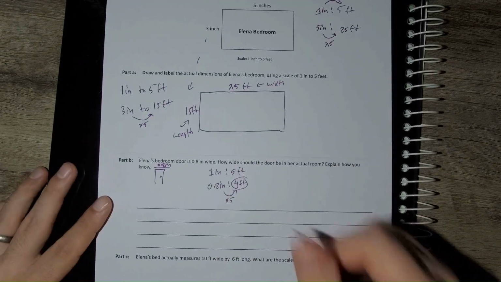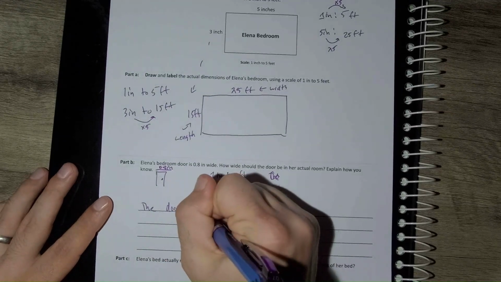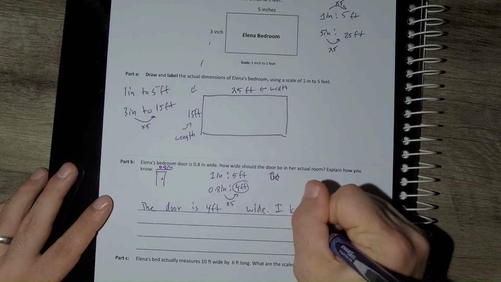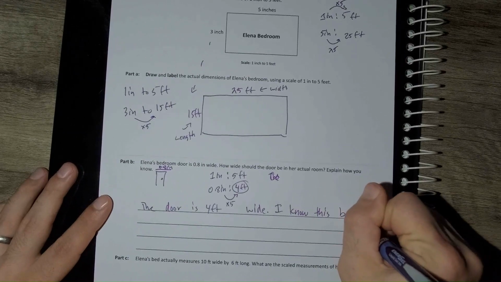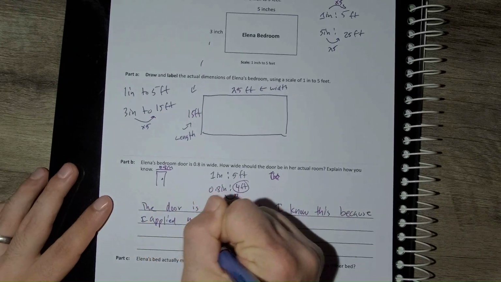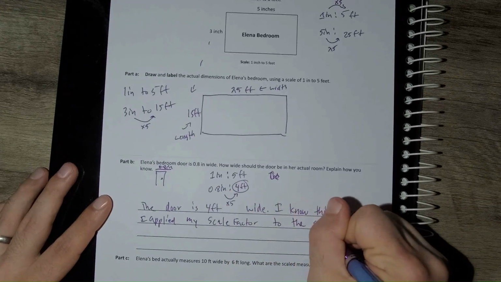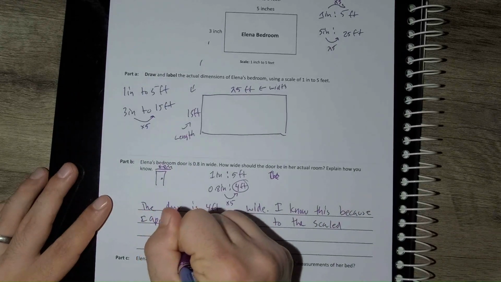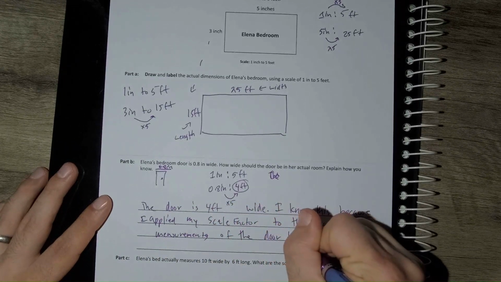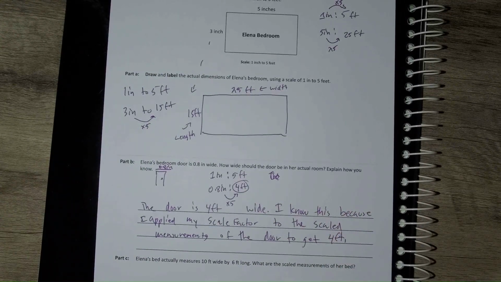And so that means the door is 4 feet wide. Well, how do you know this? I know this because I applied my scale factor to the scaled measurements of the door to get 4 feet. Bam. All right, let's go to part C.